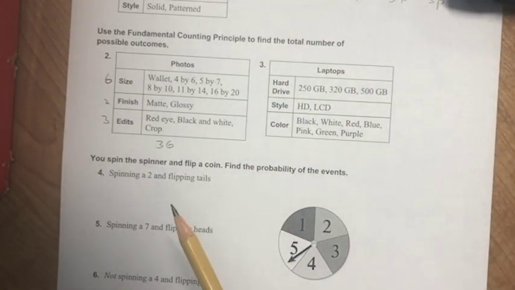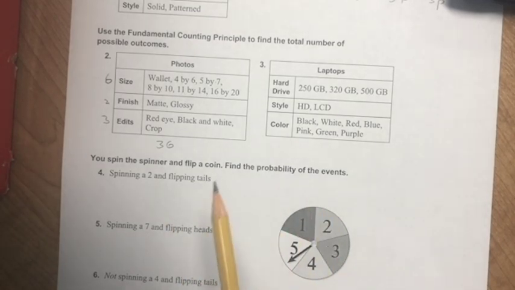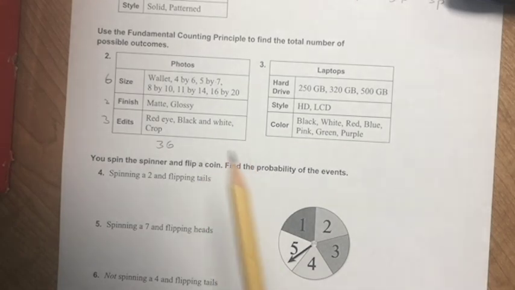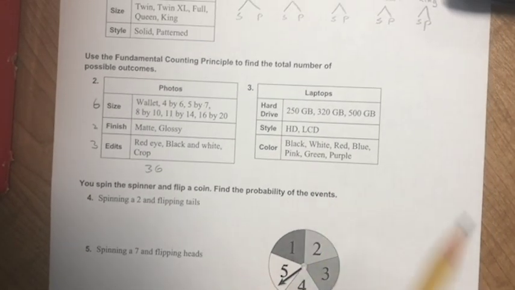But again, the problem with doing it this method is I don't know what those outcomes are. I don't know them right now. So if I wanted to do that, the best thing for me to do is to do a tree diagram to find out all possible outcomes. Why don't you try number 3 on your own?